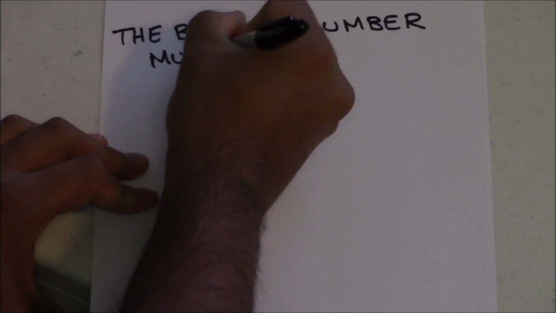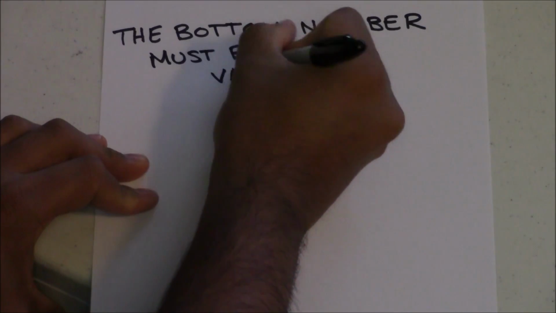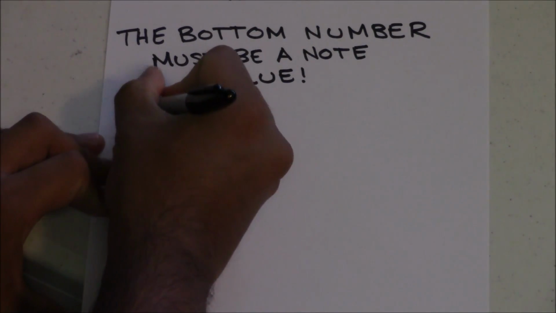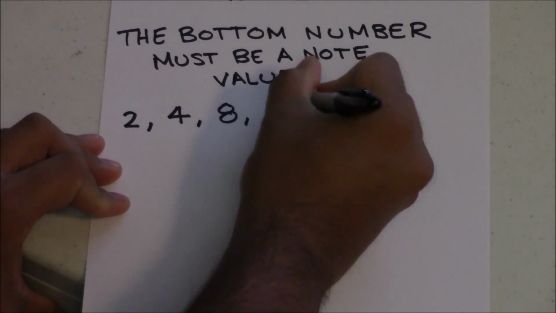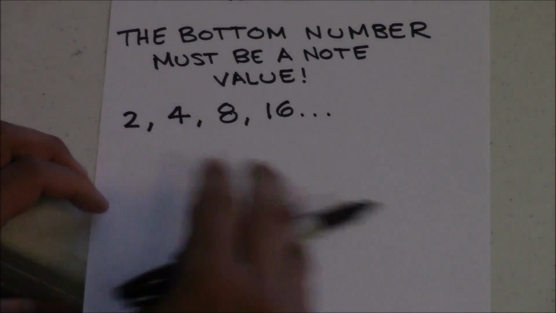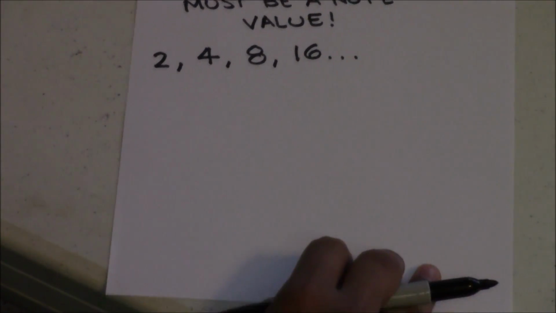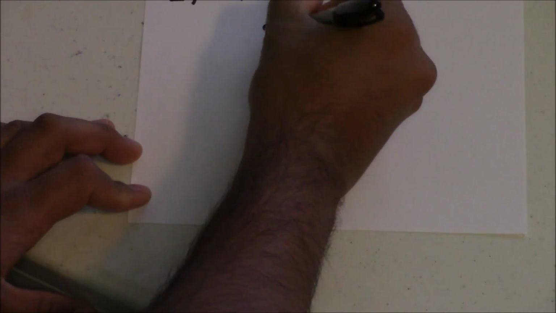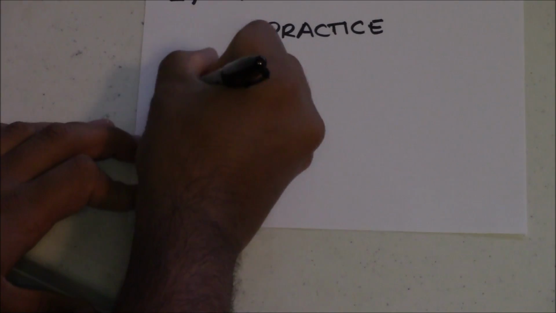The bottom number can only consist of real note values, and what I mean when I say that is that it must correspond to a note we talked about, such as a quarter note or half note or 16th note. A quarter note would correspond to a 4, a half note would be a 2, and an eighth note would be an 8, and so on and so forth. So a 16th note would be a 16. There's no such thing as a third note, so you cannot have a 3 as the bottom number. The top number can be any whole number, so you will see some obscure values on the top.